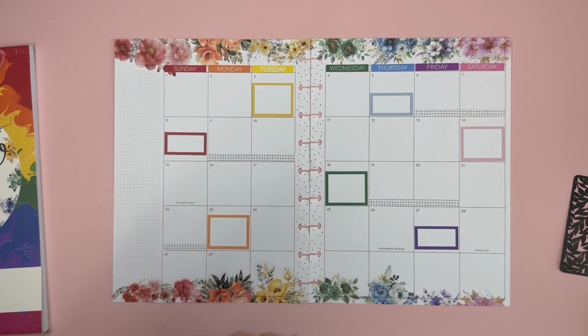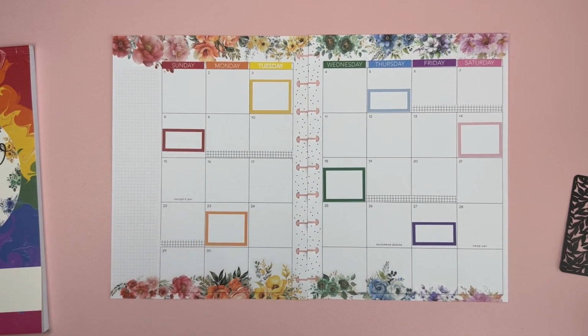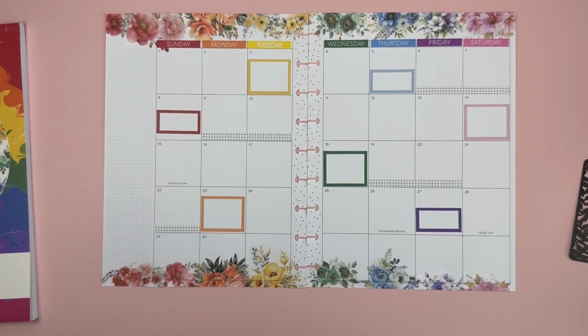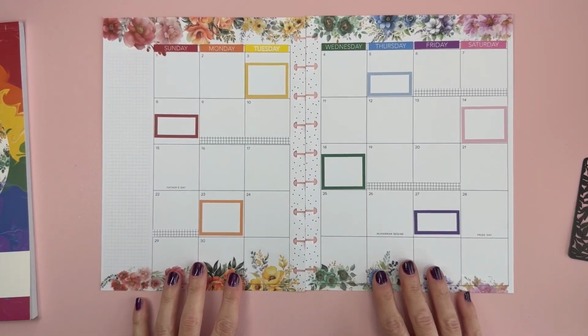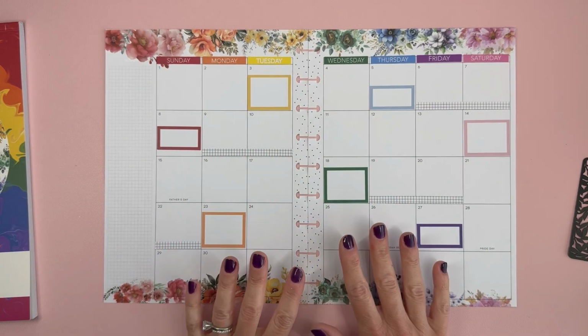Oh, I just realized, I hope that I wasn't completely out of frame the whole time that I was doing this bottom part. I'm going to adjust the camera a little bit. Sorry about that if I was. Okay, I think that this looks super cute.